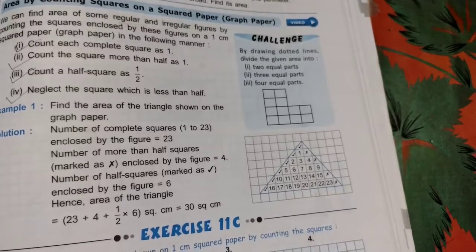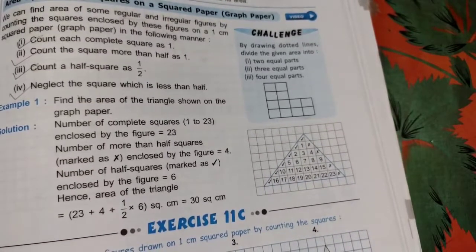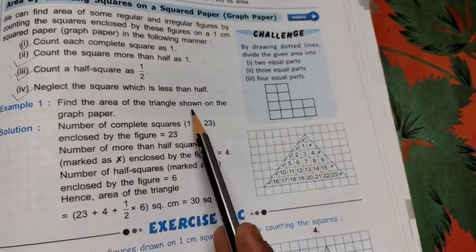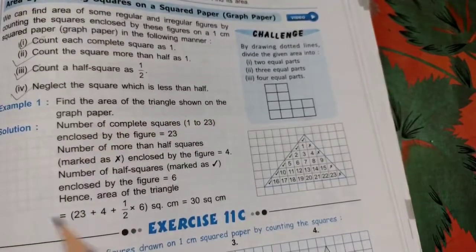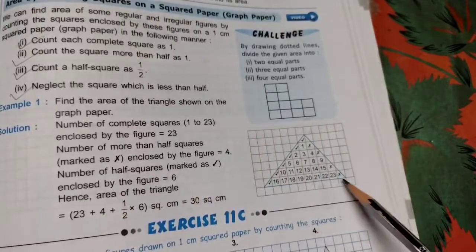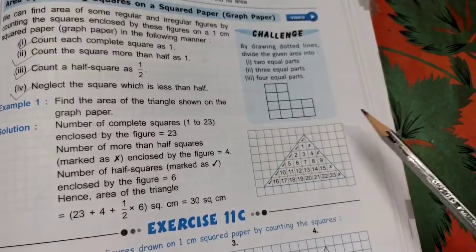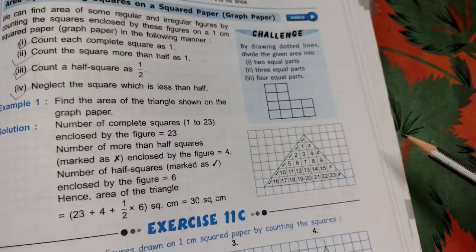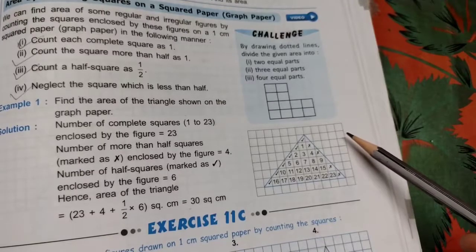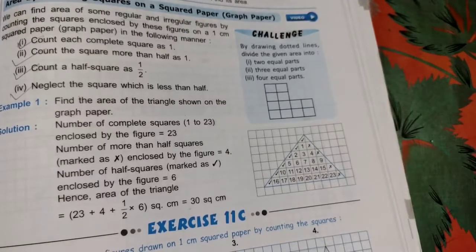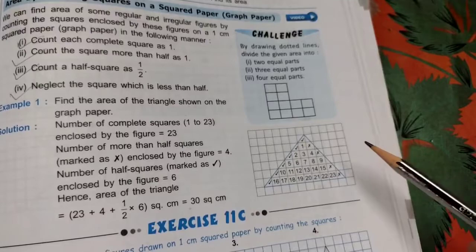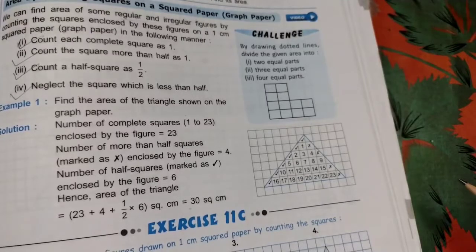So now let us discuss one example for this. Find the area of the triangle shown on a graph paper. As you can see, this one is our graph paper. I hope all of you have seen graph paper, that is generally green in color, and some of them are red. Quite green color is available.